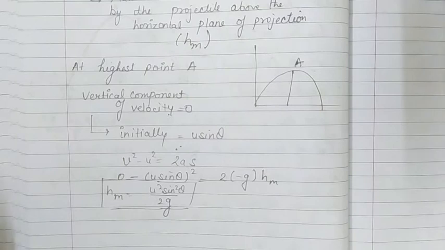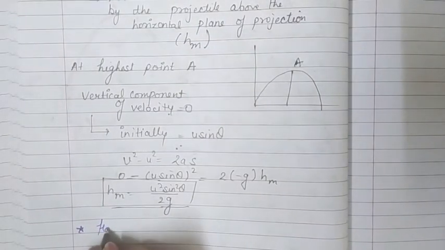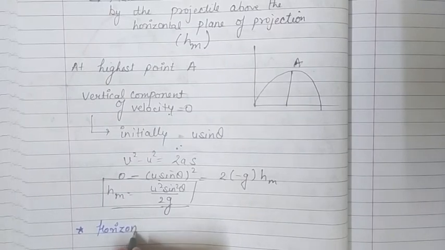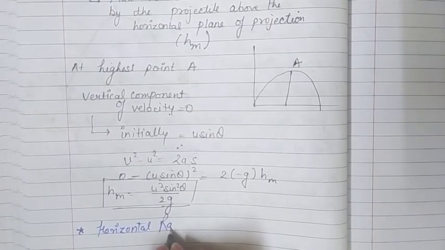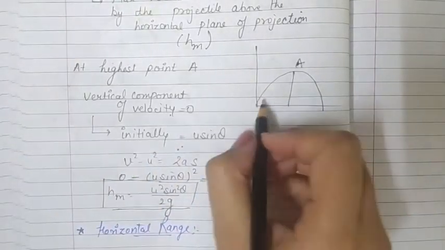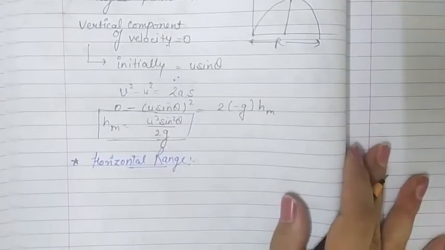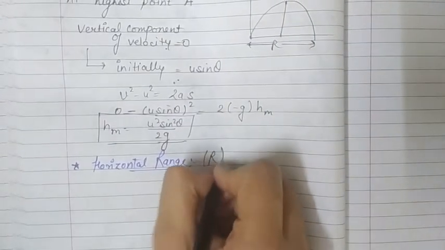Next point that we have to find is the horizontal range, and we represent it by capital R. So this is the horizontal range, means the total horizontal distance covered by the projectile.